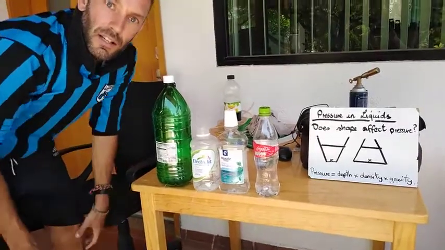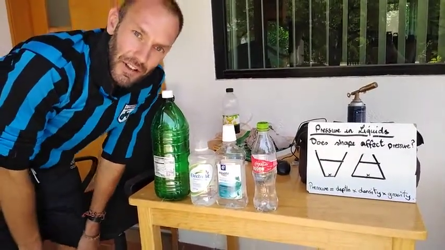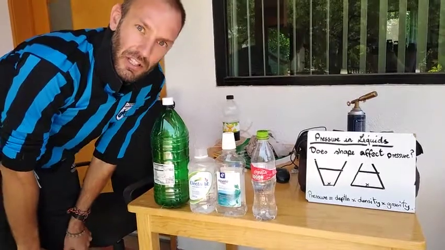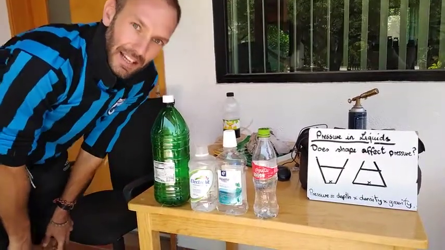So the point is that the shape of the container doesn't affect pressure, and it's only the depth and the density and gravity that will.